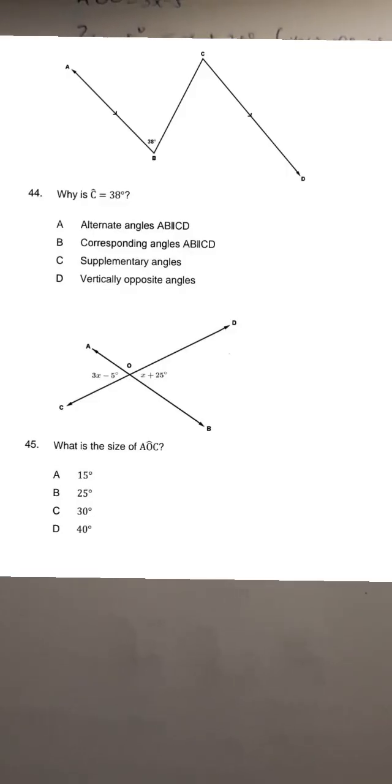Wait for what, my leader? What do you want? What does it mean by the size? They want the actual value of the angle AOC, right?